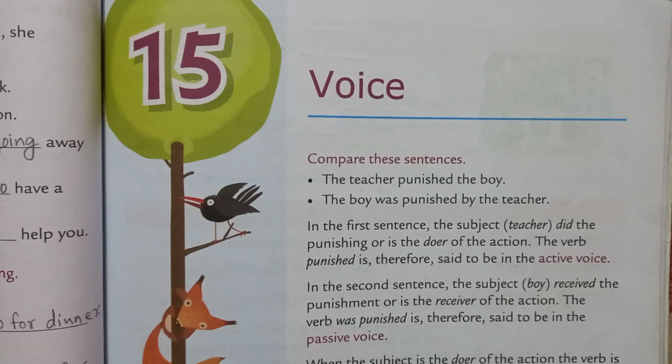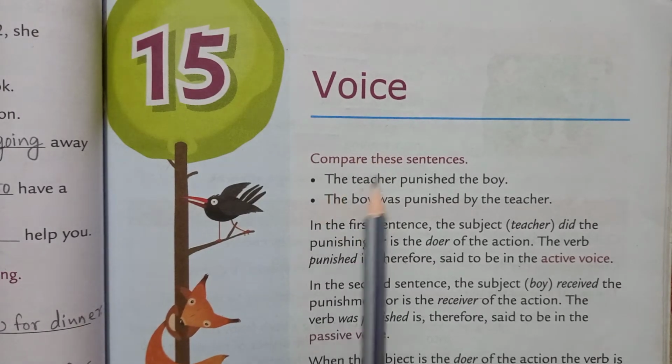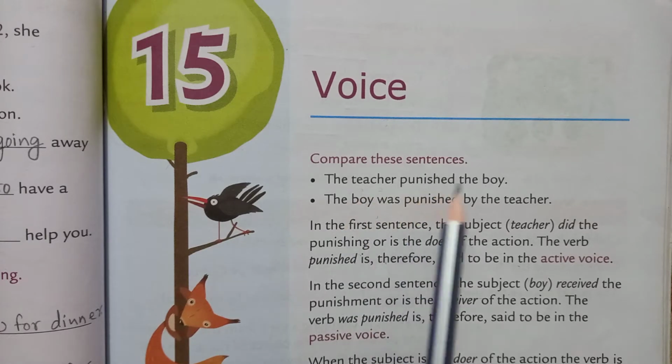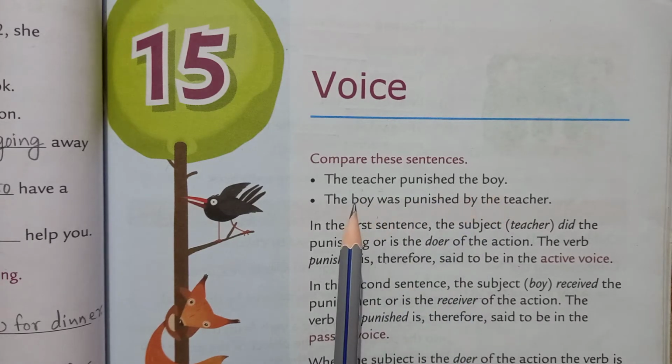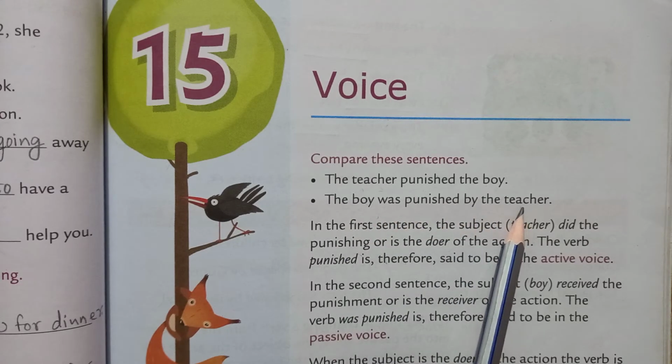Good morning, students. Today we will start chapter 15, that is voice. Now, compare these sentences. The teacher punished the boy. The boy was punished by the teacher.